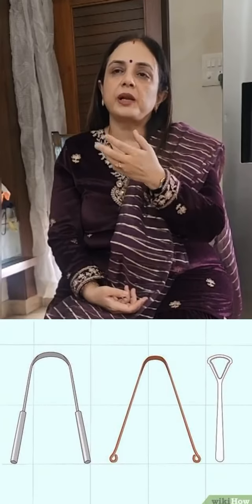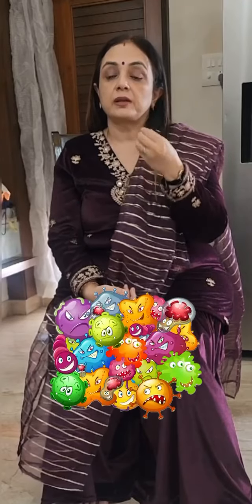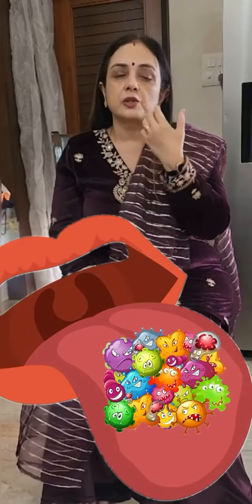The third step, the mandatory third step, which is there, is tongue scraping, which is done with a tongue cleaner. They are available in plastic, in metal, in whatever form. The amazing thing is that most of the bacteria that cause infection or any kind of problems is because of the food or the particle or the bacteria which is stuck on the tongue. So tongue cleaning is a very important aspect.